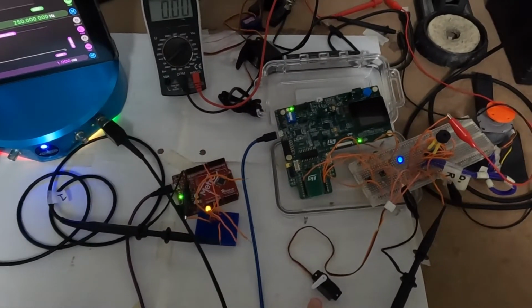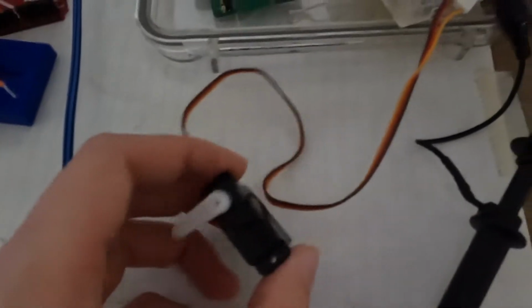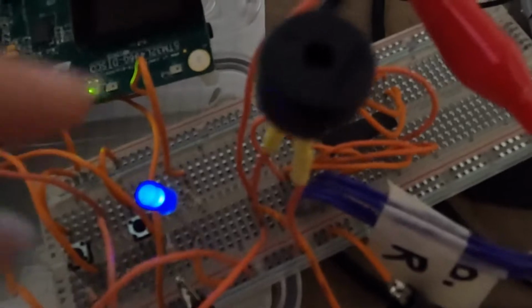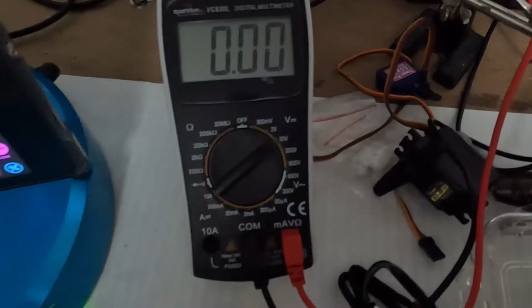So right here we have our servo. It is a micro servo, and it is connected with its signal line to this row in the breadboard. On that same row we have a piezo speaker for auditory feedback, as well as a connection here which goes to the multimeter.